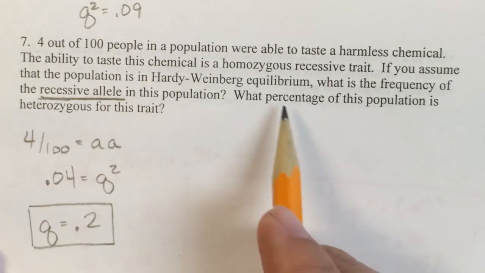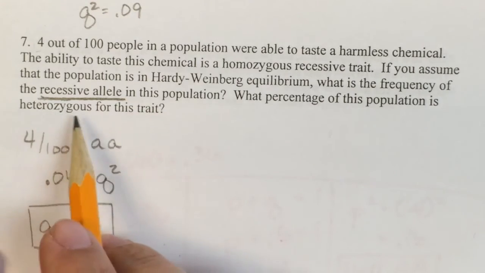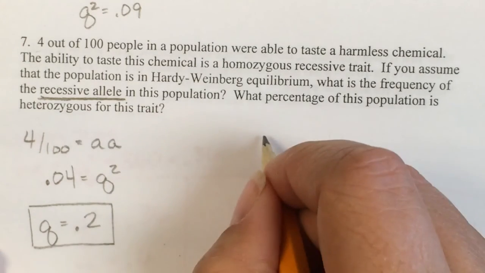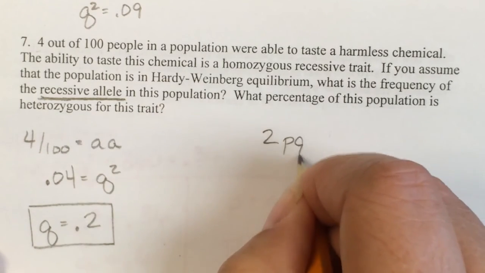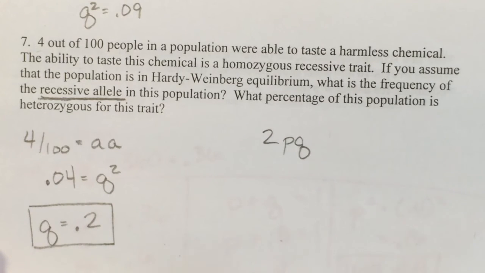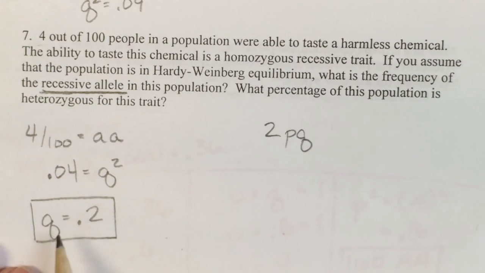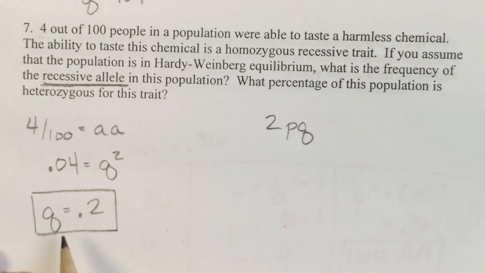In the second half of the question, what percentage of this population is heterozygous for this trait? So they're asking us for the 2pq value. Well, we don't have P yet, but we can figure it out real quickly. If P plus Q equals 1 and Q is 0.2, that means my P value must be 0.8.